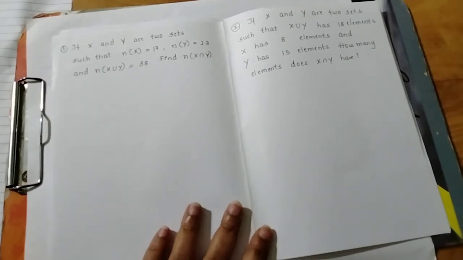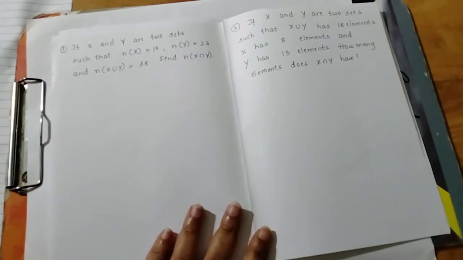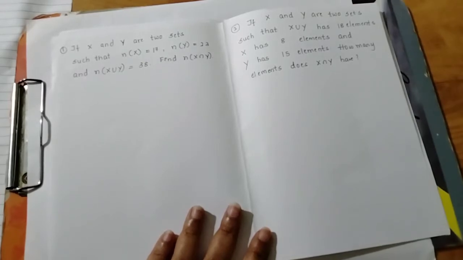Hello students, in the previous video I explained the concept of practical problems on union and intersection. I explained three examples regarding that. The basic formula I explained was n of A union B is equal to n of A plus n of B minus n of A intersection B. Very important formula.